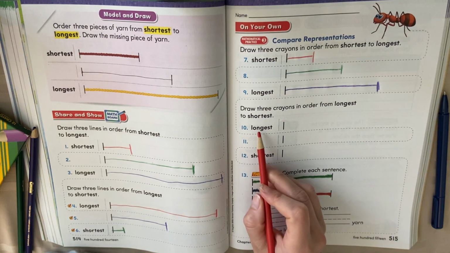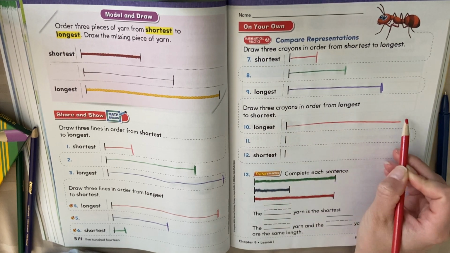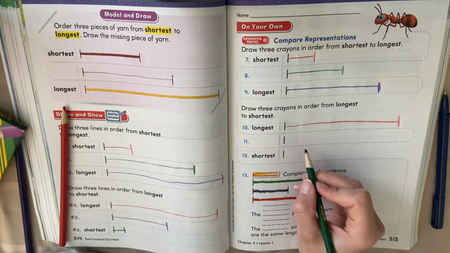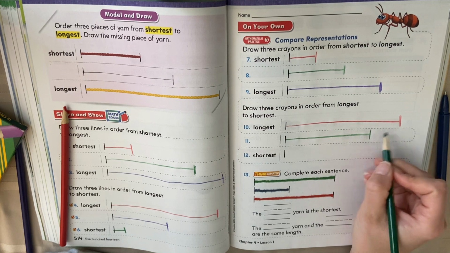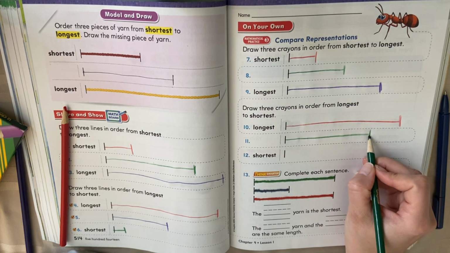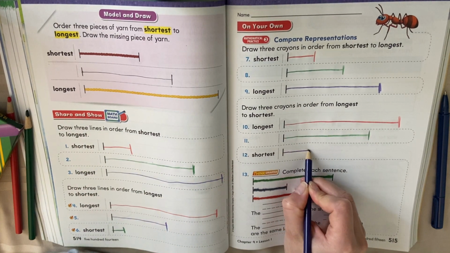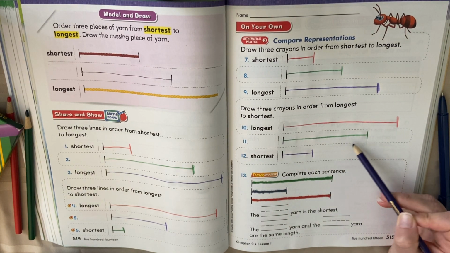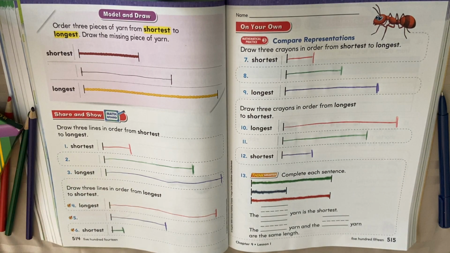All right, let's see. You're hitting play because you're ready to check. The longest line. Did you make yours pretty big? Probably, right? That's the longest line. The next one in the middle needs to be a little smaller, right? It needs to be smaller than this line. Smaller. And the last one, shortest. Did you make it the smallest line? Yeah, so look, you should have gone in order from biggest or longest to shortest. All right, if you need to fix anything, hit pause. If not, I'm going to keep going.